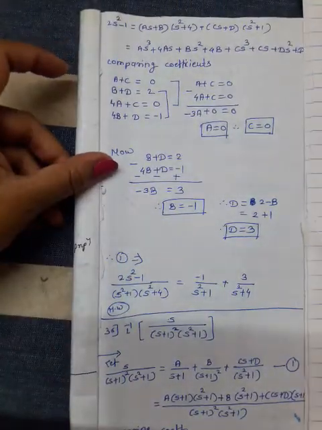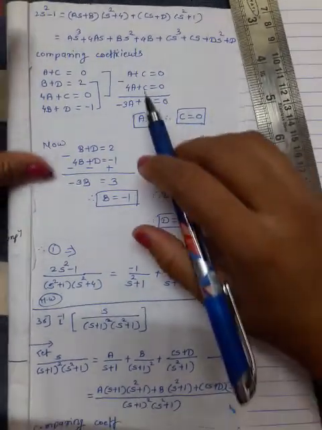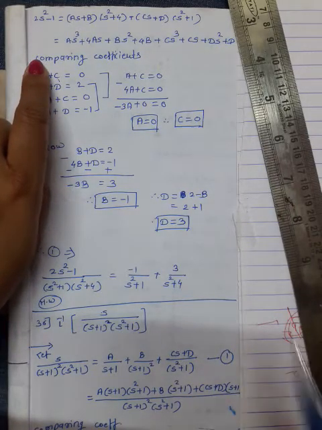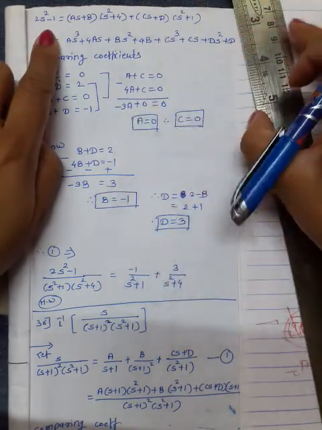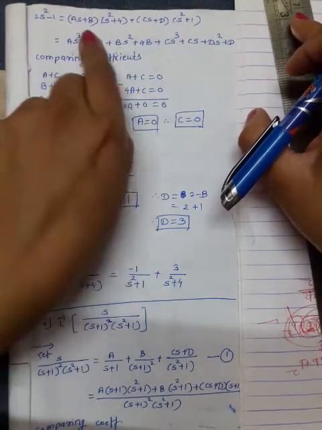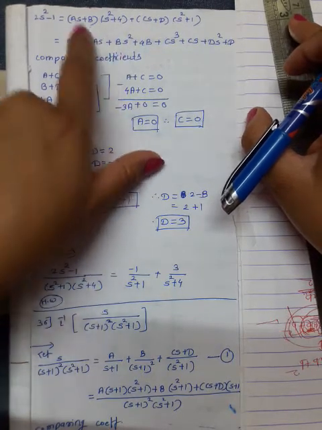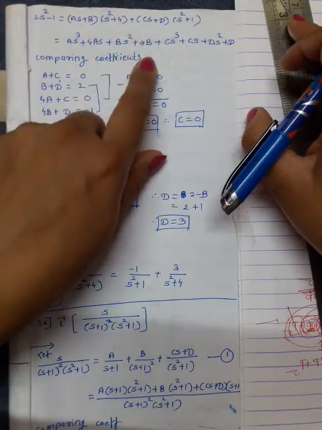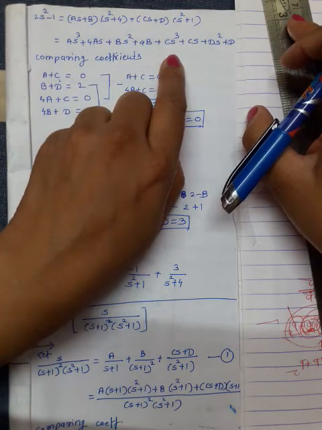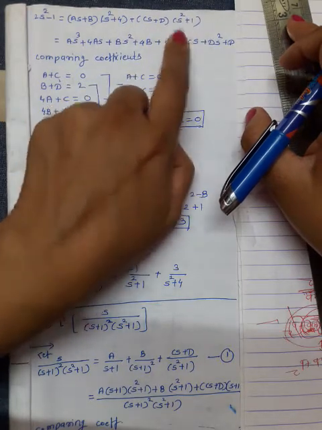Therefore, we get the numerator on the LHS side, 2s square minus 1, is equal to the numerator on the RHS side, this total term. Now multiply throughout the term, we get as cube plus 4as plus bs square plus 4b plus, now these two, cs cube plus cs plus ds square plus d.